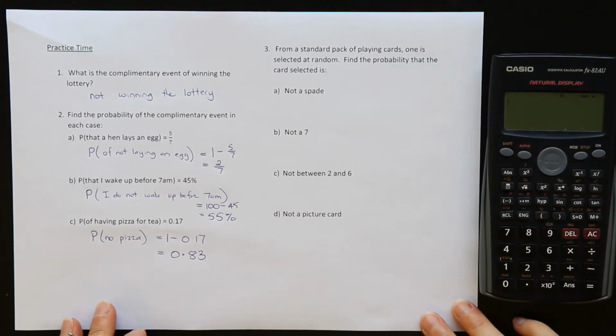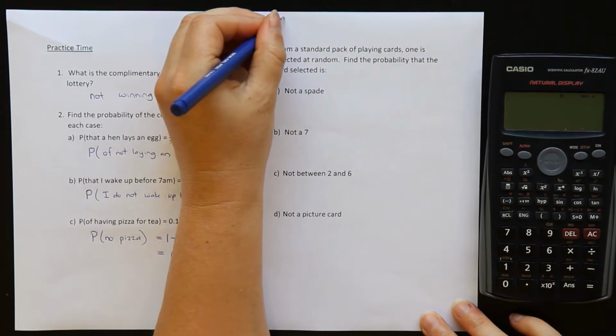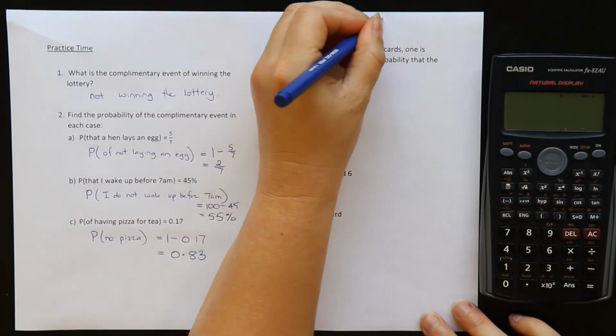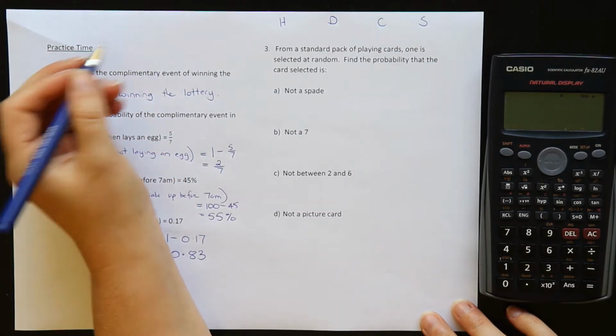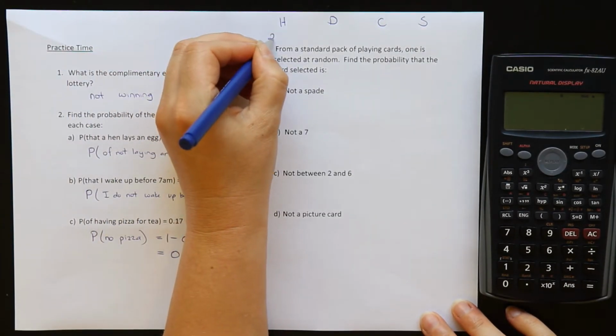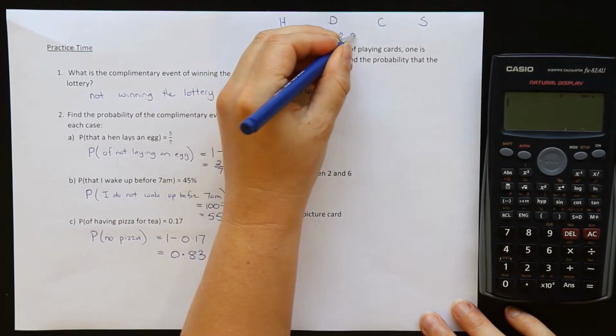Alright, question 3. From a standard pack of playing cards, one is selected at random. Find the probability that the card selected is not a spade. Now, a little bit about cards. We know we have the 4 suits. We have hearts, diamonds, clubs, and spades. And in each of those suits, we have the numbers 2, 3, 4, 5, 6, 7, 8, 9, 10.